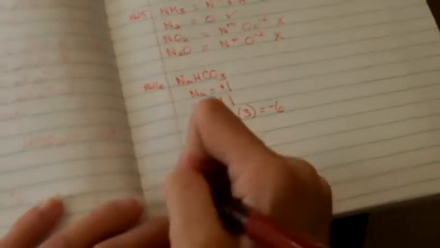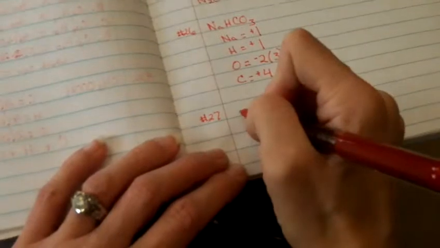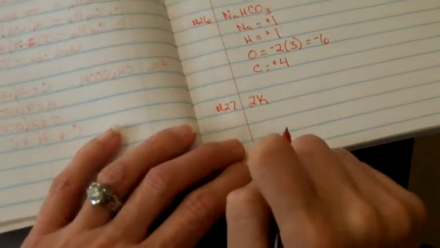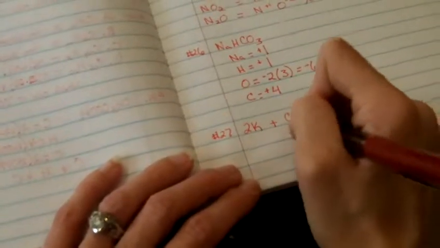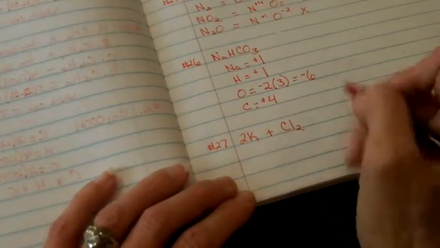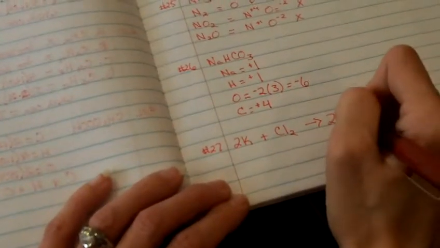Number 27. We're given the reaction 2 moles of potassium plus 1 mole of elemental chlorine yields 2 moles of potassium chloride.